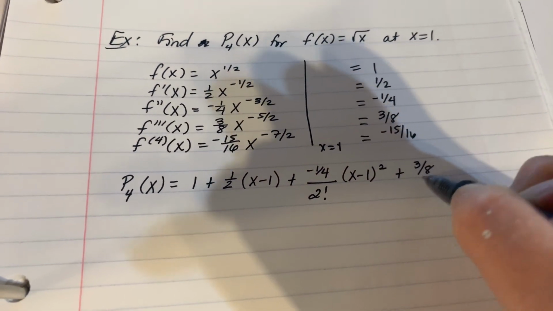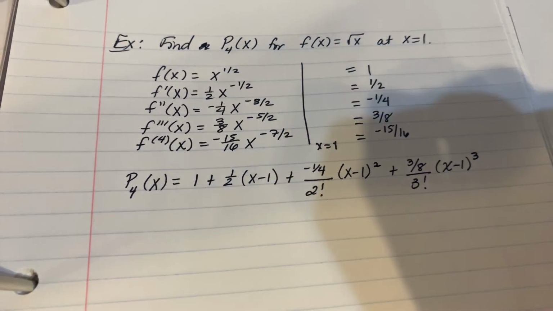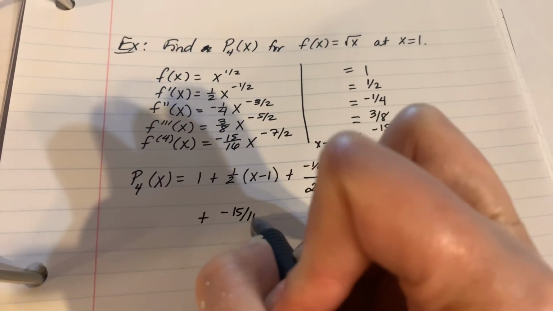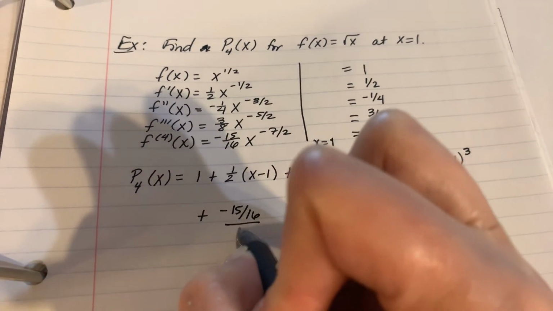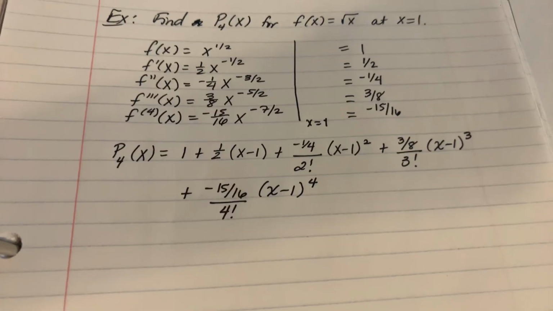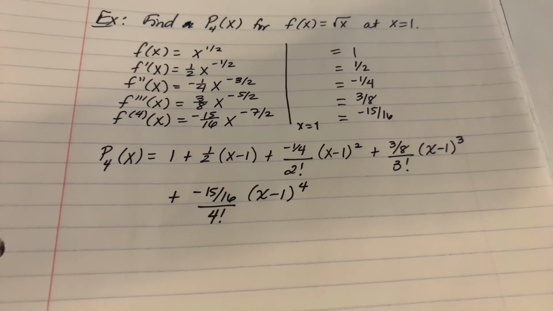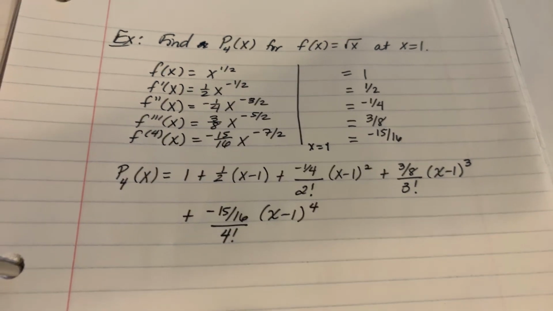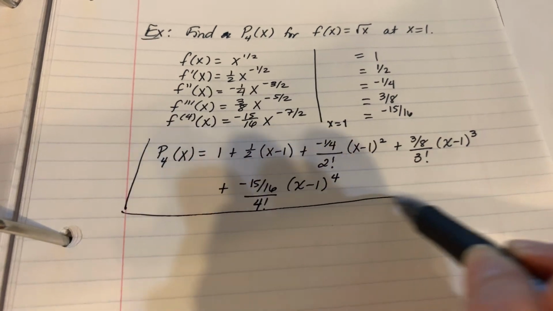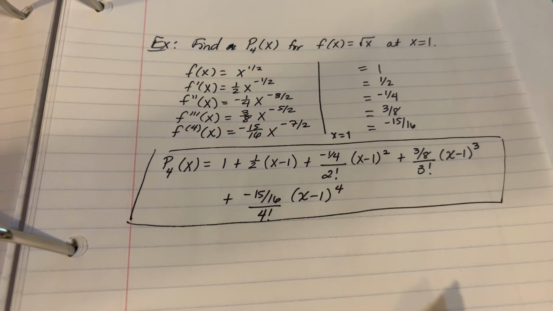Plus 3/8 over 3 factorial x minus 1 cubed. Plus negative 15/16 over 4 factorial x minus 1 to the 4th. And that's it. Okay. Let's graph them. I mean, but you can just box that answer. You do not have to make it pretty or any of that. This is the approximation.